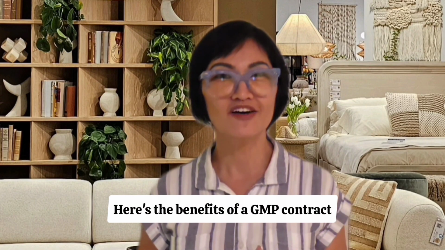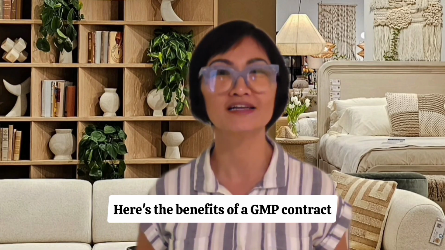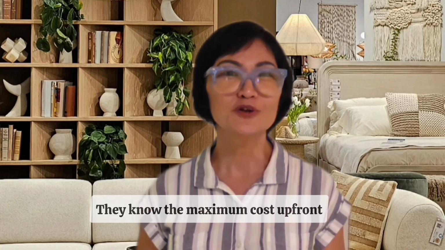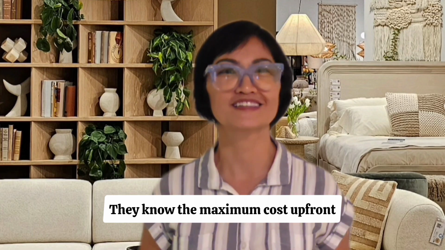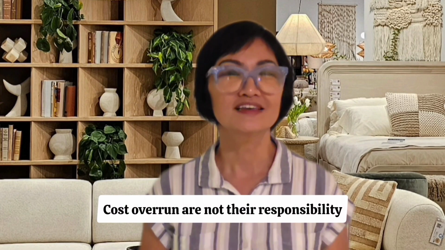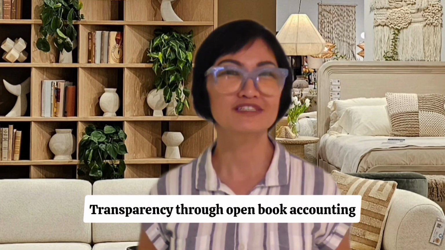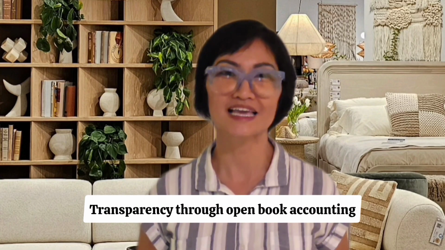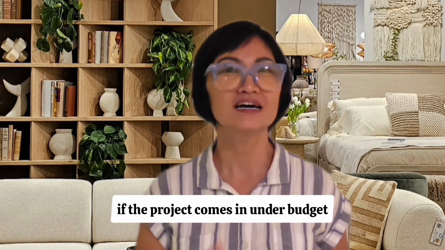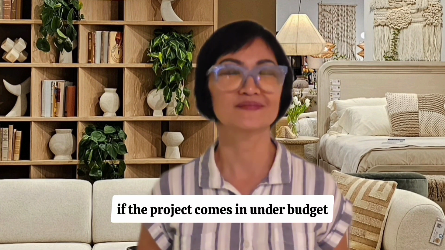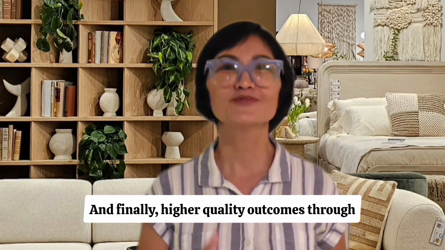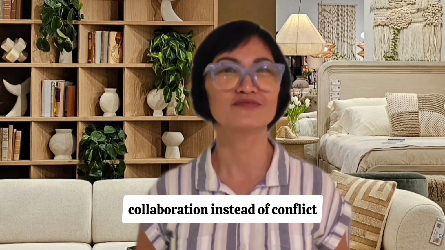Here are the benefits of a GMP contract. For the owners, the budget is certain. They know the maximum cost upfront. It reduces financial risk. Cost overruns are not their responsibility. There is transparency through open book accounting and the potential cost savings if the project comes in under budget. And finally, higher quality outcomes through collaboration instead of conflict.